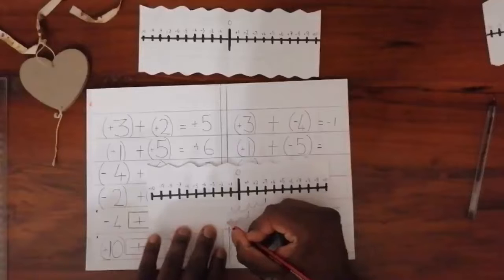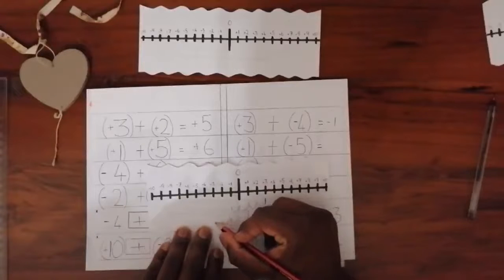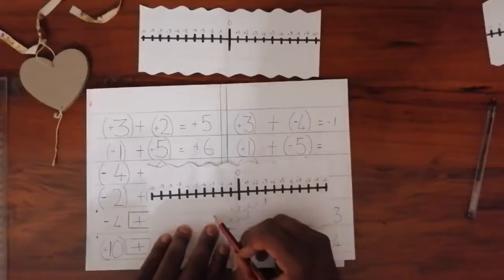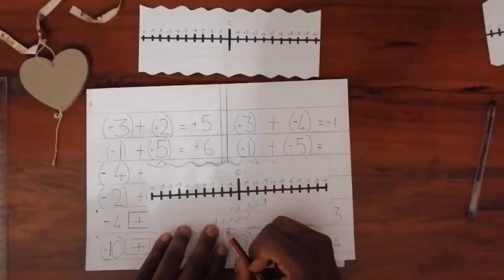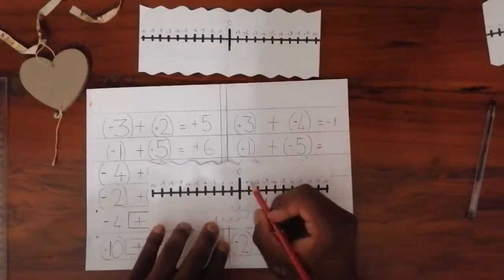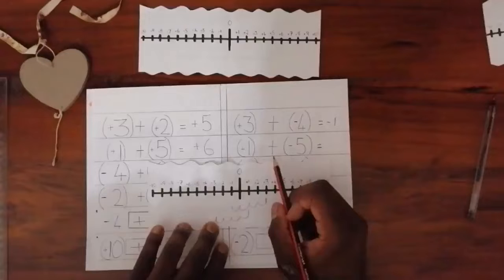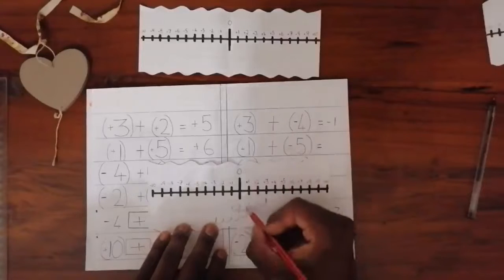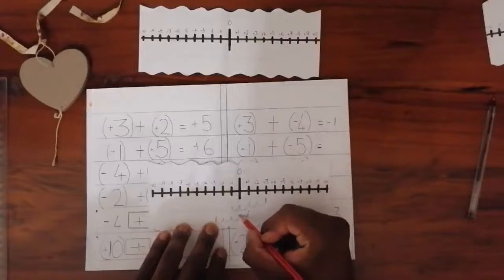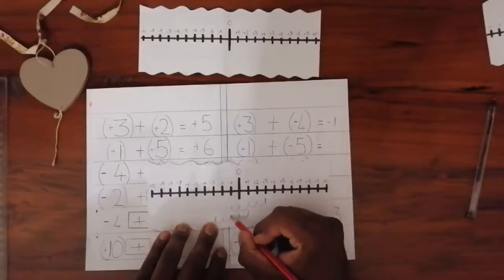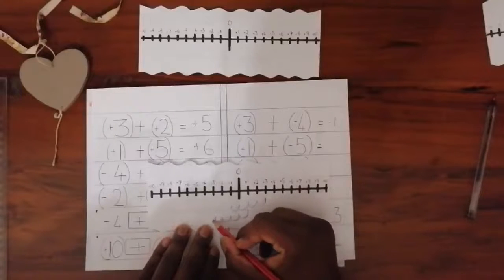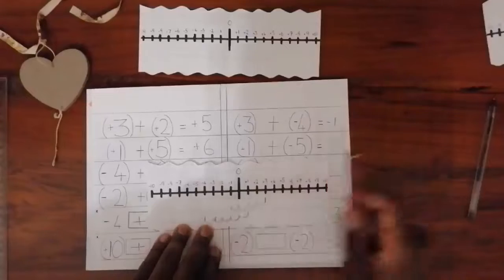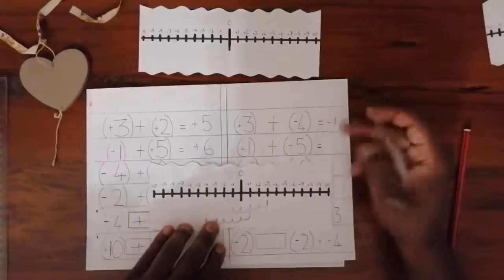1, 2, 3, 4. -3. Sorry, let's do that again. +1. The addition sign told us to move to the right. The subtraction sign, the minus sign, told us, no, do the opposite. So 5 places. +1, 0, 1, 2, 3, 4, 5. -4. That's our answer.